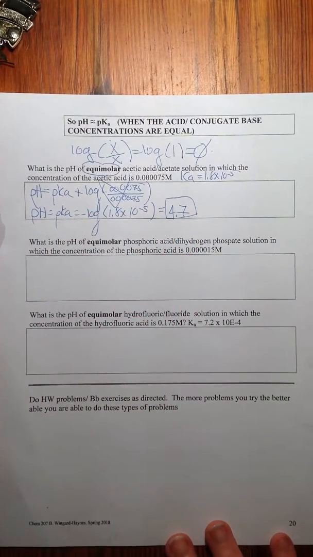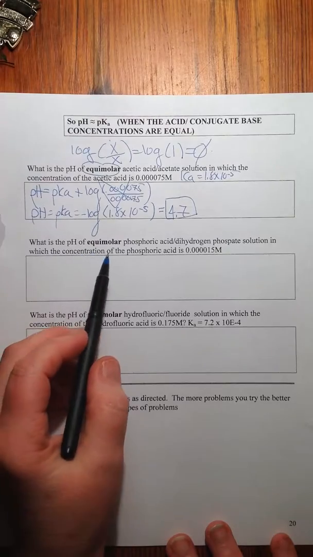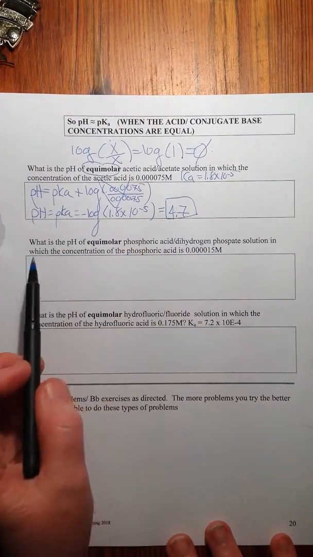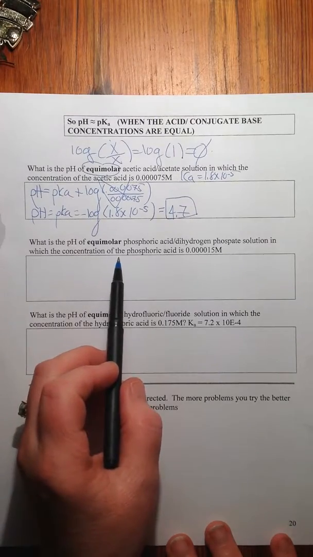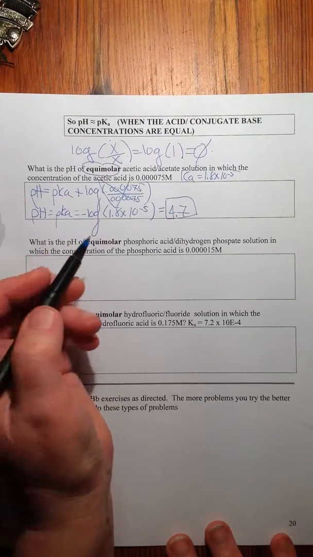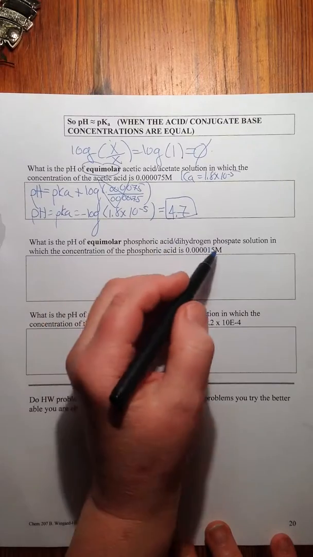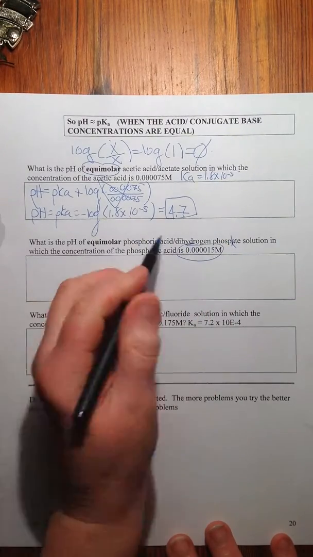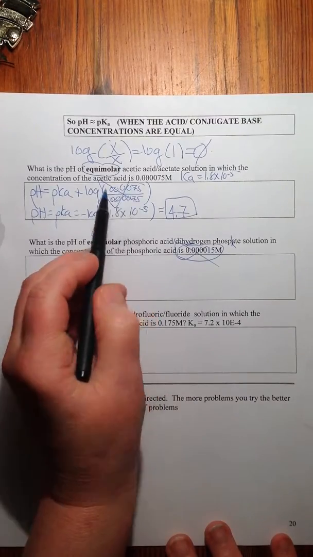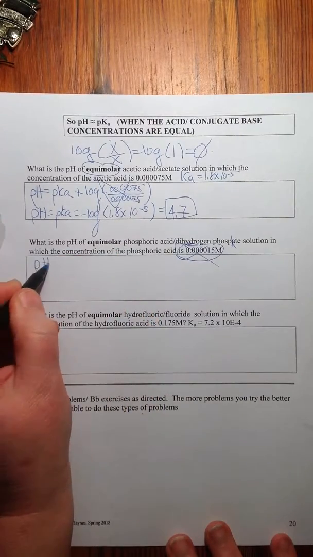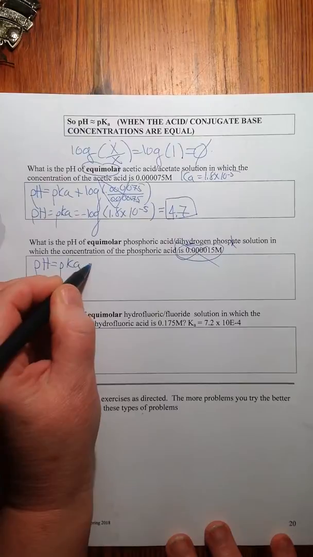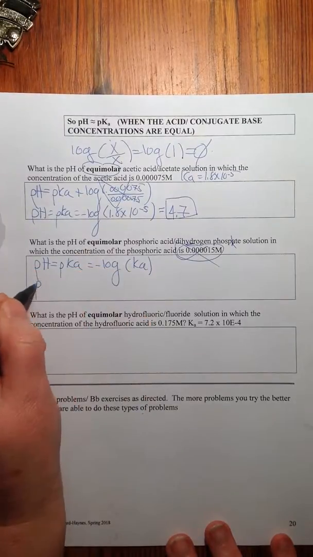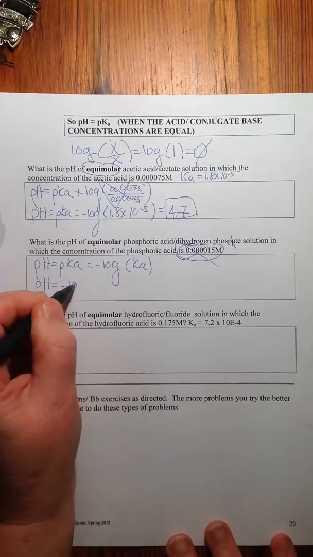Poof, done. What is the pH of equimolar phosphoric acid dihydrogen phosphate solution in which the concentration of phosphoric acid and dihydrogen phosphate is this value? We don't care. It drops out as 1. So pH equals pKa equals negative log of the Ka. pH equals negative log.